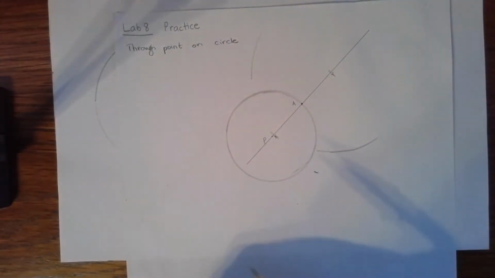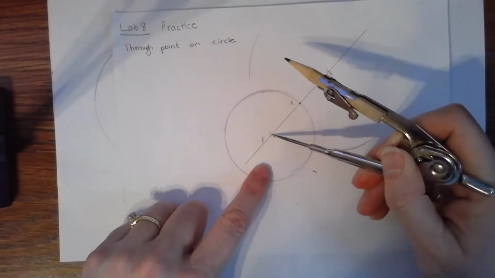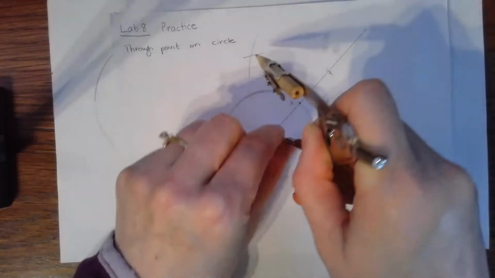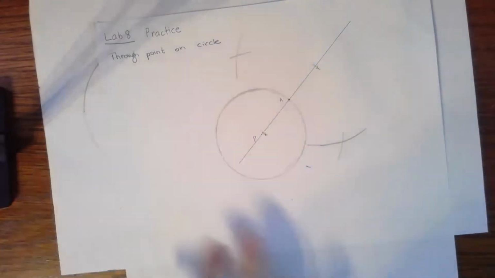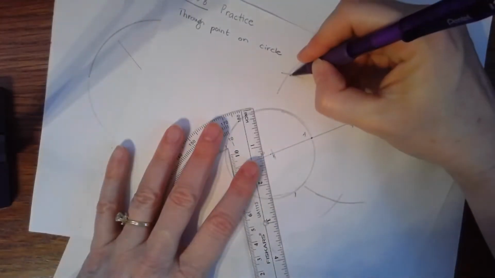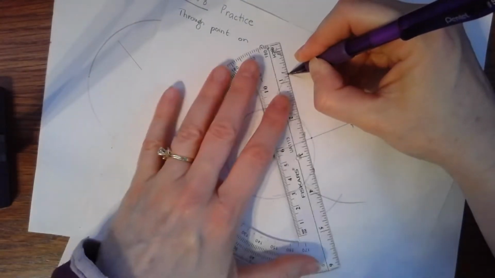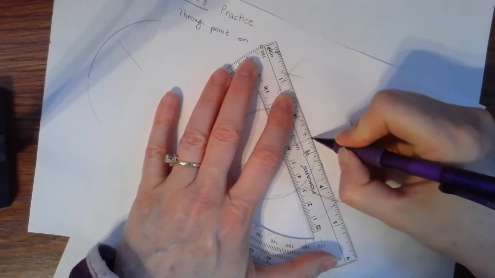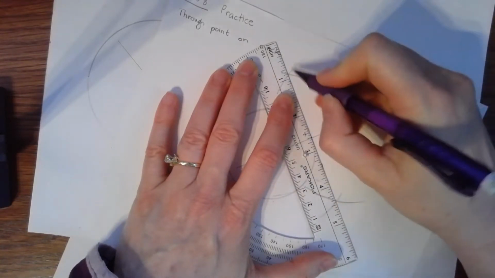And then from point X, I want to do the same thing, go above and below. And you should get 2 nice X marks the spots. And when you line those up, they should also go through point A. If they don't, you've done something wrong.